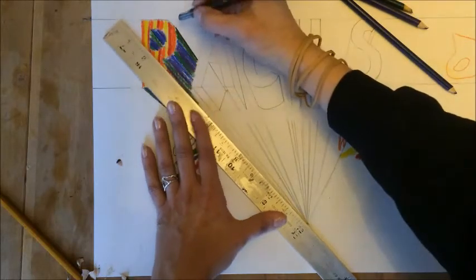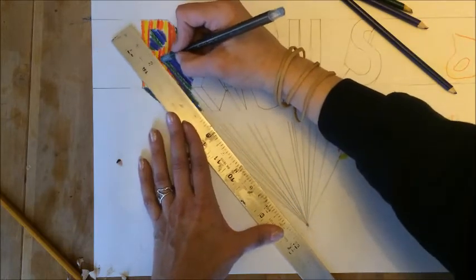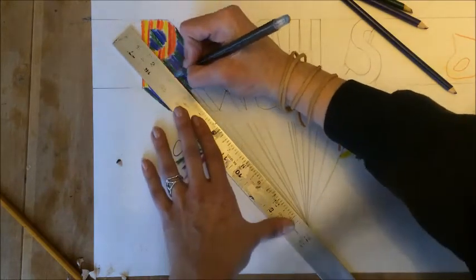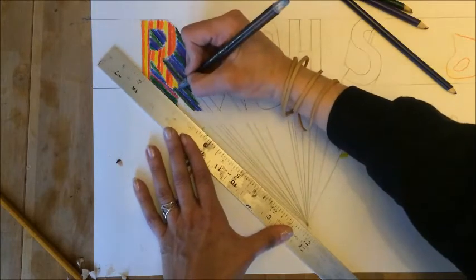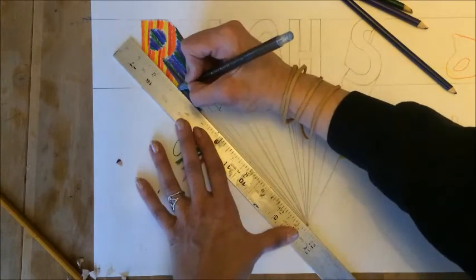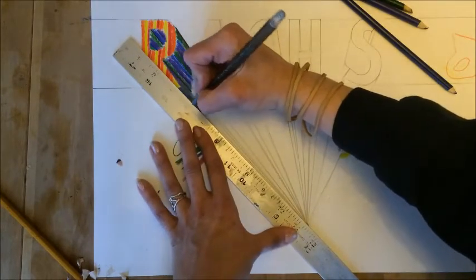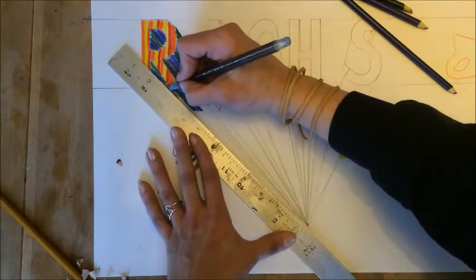So I'm going over these with black so that they show up nice and clear. So I'm lining my corners back up with a vanishing point to draw them back in accurately.